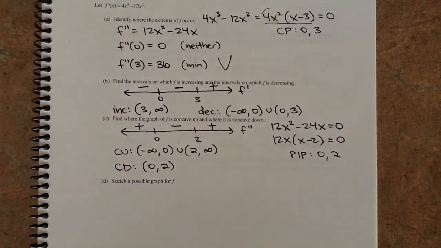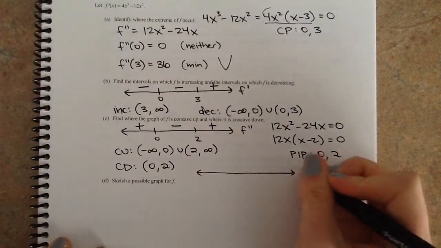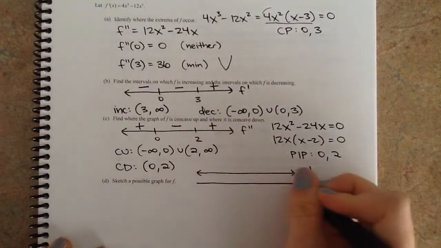The reason this says possible is because we don't actually have any y values, and that's because we don't know what f is. We could probably work our way backwards and talk about antiderivatives, but something for a later day. So let me set up a quick double sign chart just to line them both up, use all the transition points.